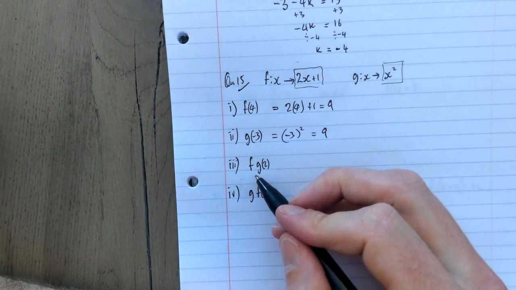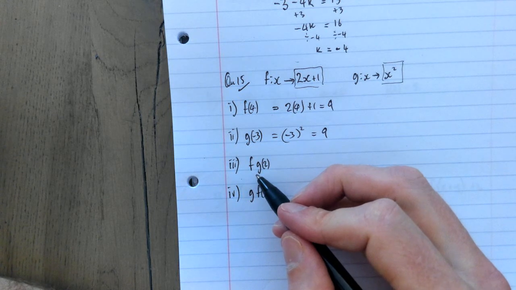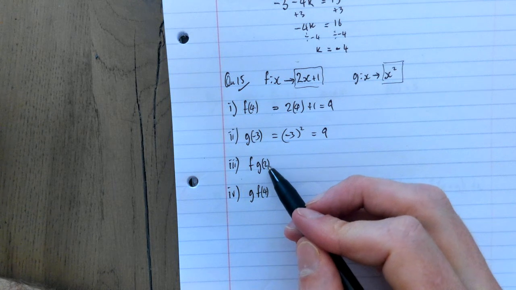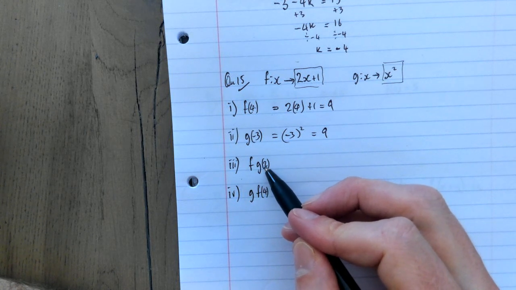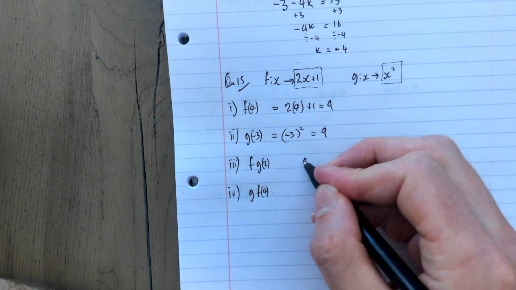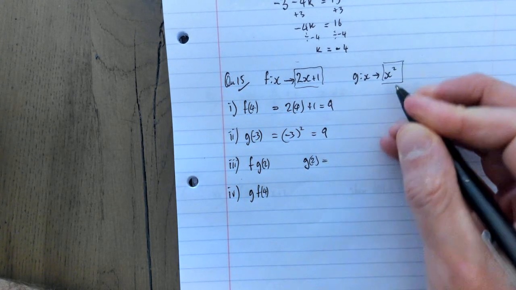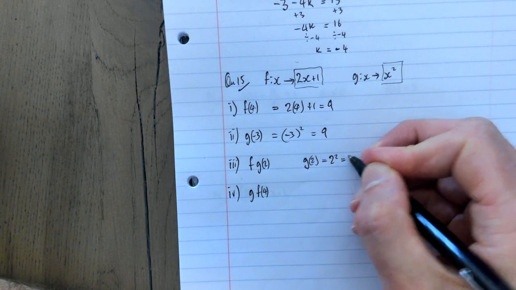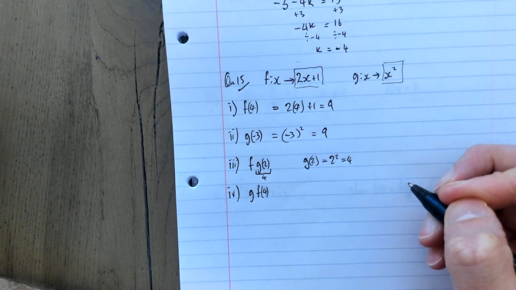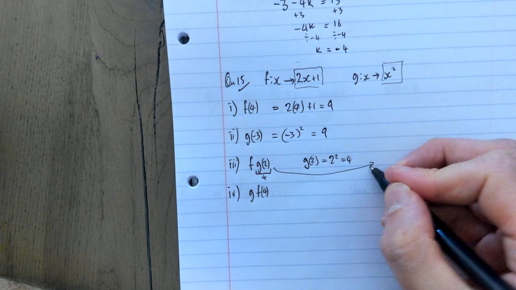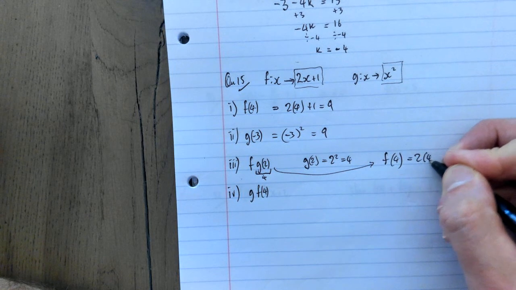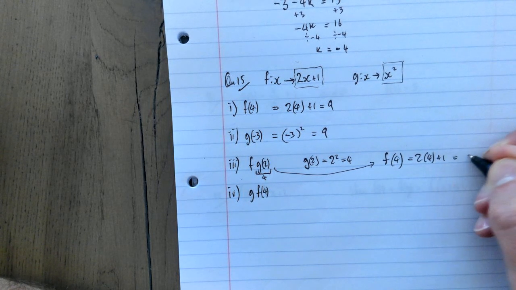Now, this is the composite functions which we touched on in my video last week, okay? F of g of 2. So the first thing we do is work out what g of 2 is and then put that into x. We work from right to left, okay? So, g of 2 is equal to 2 squared, which is 4. So this becomes f of 4, which is 2 times 4 plus 1, which is 9.